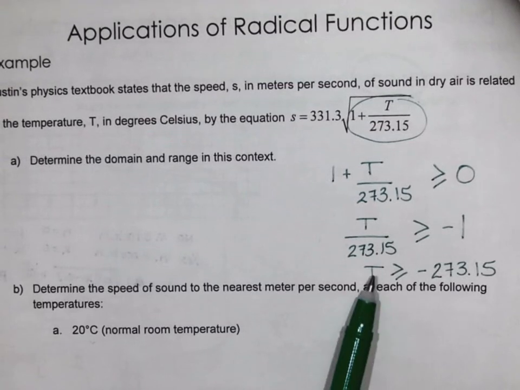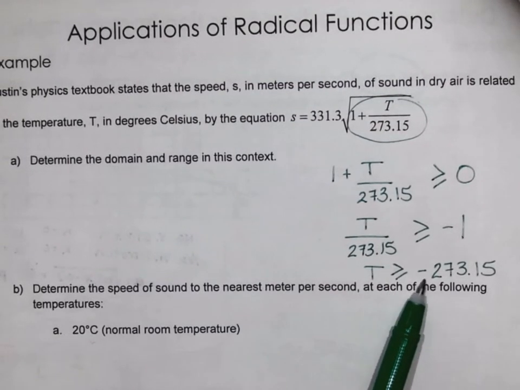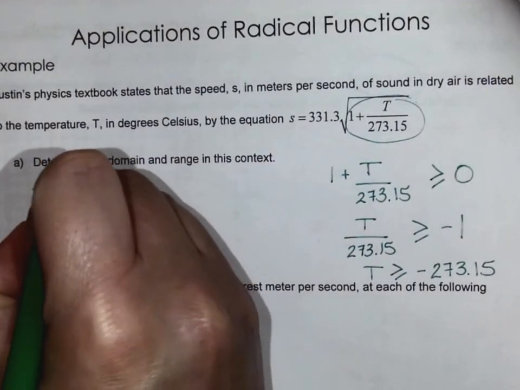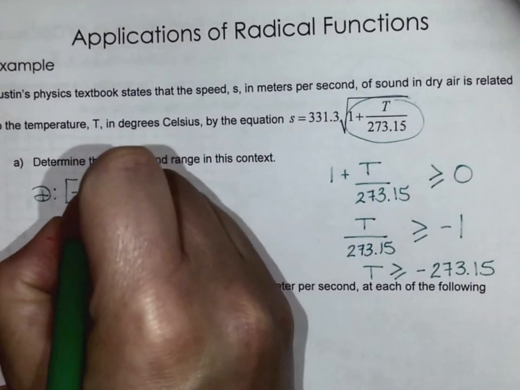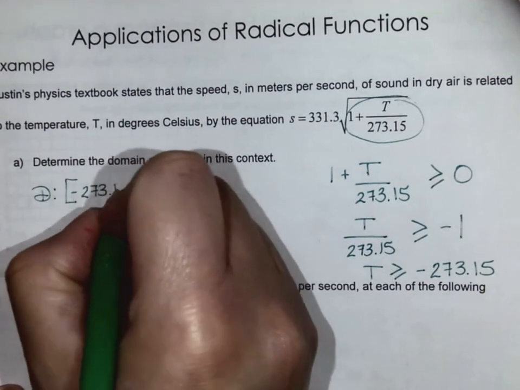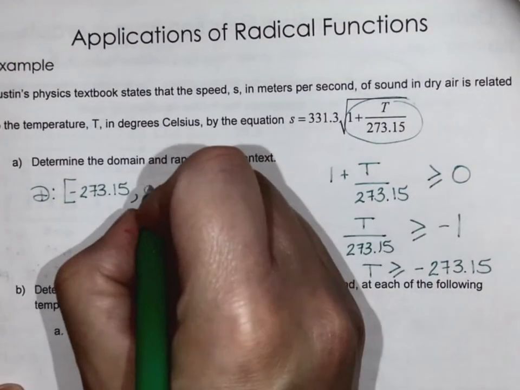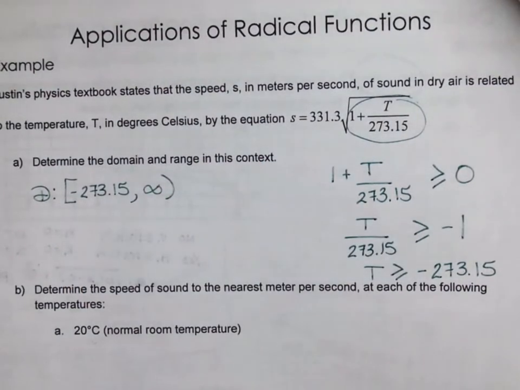What does the domain say? T has to be greater than or equal to -273.15. So my domain starts at -273.15. And where does it go to? Was that hard?